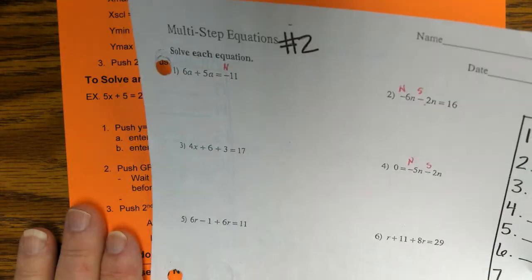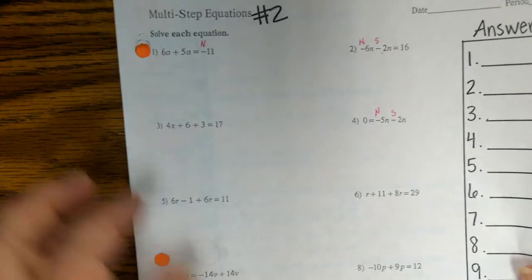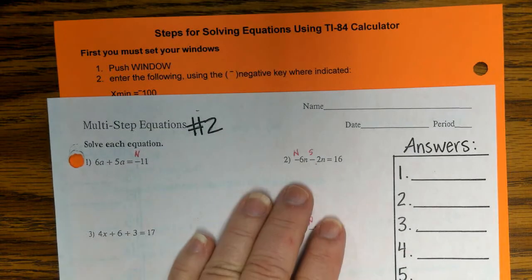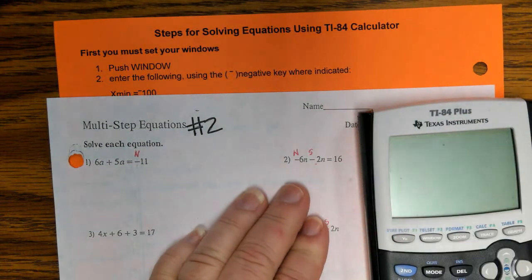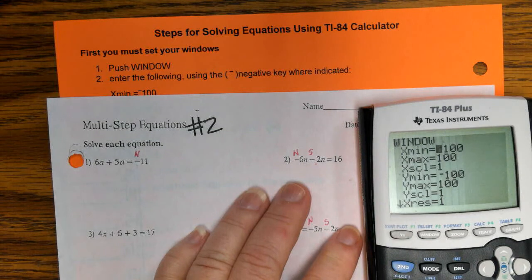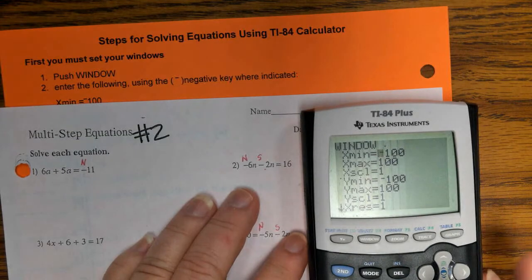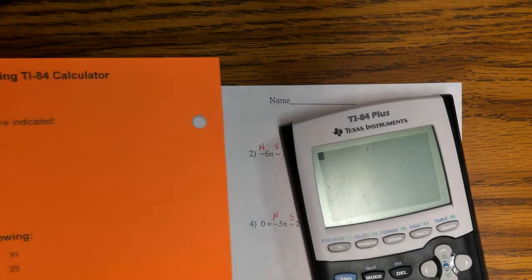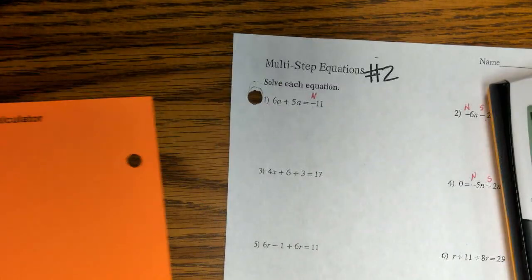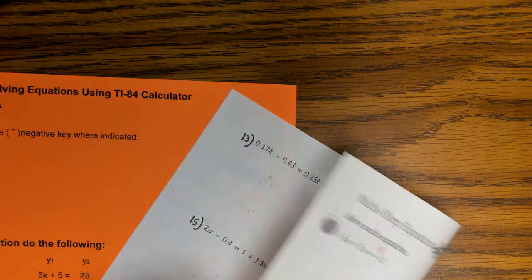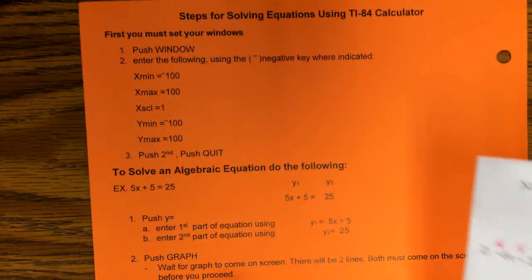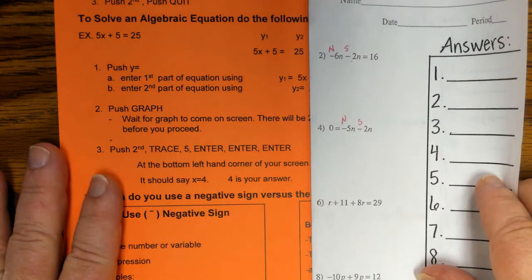I'm going to do one with you, and I guess I'm going to do one over here. So for simplification, let's do number 2. I have my windows set. I'm going to double check them. And yes, they are. Second and quit. So I am going to look at my steps on my chart. And I'm going to fold this over just because I don't have very much room here underneath this camera. It says number 2.